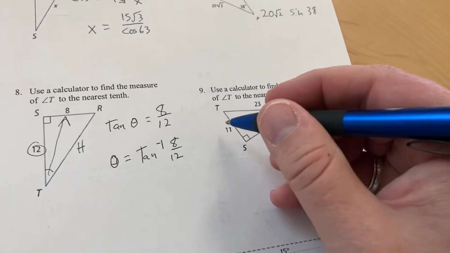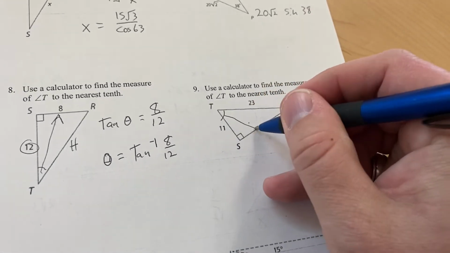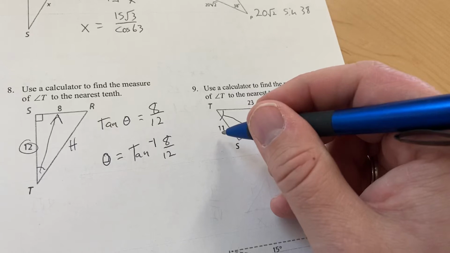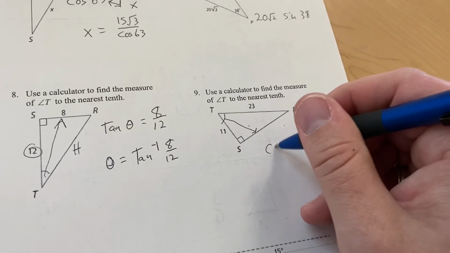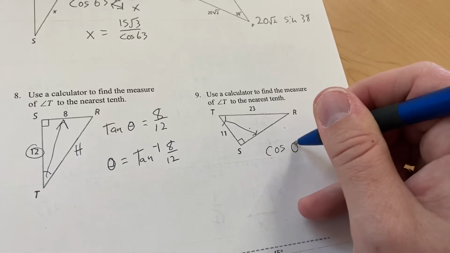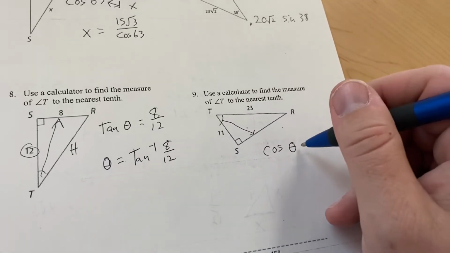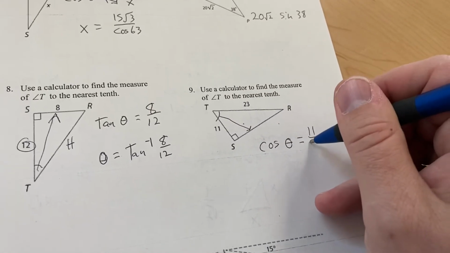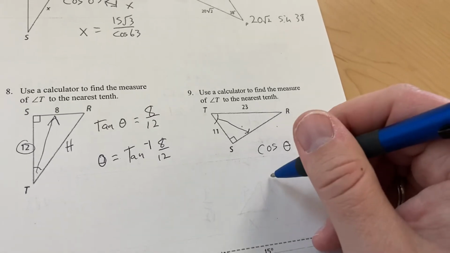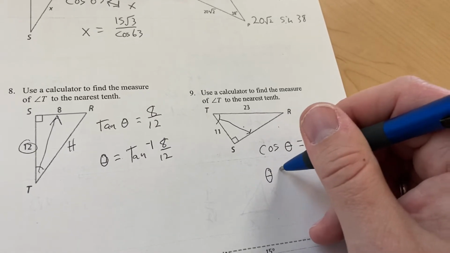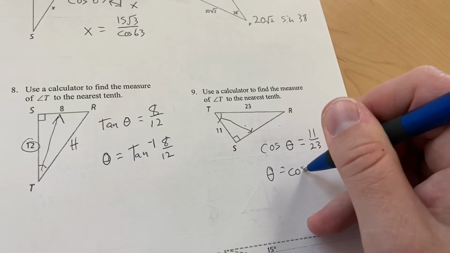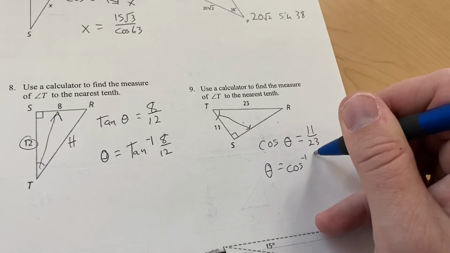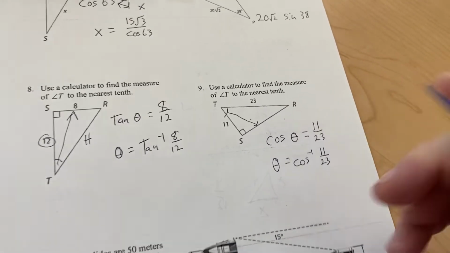On this one, angle T, if we look, we don't have the opposite side. We have the adjacent, we have the hypotenuse. So the cosine of theta, which is there at angle T, is equal to the adjacent side of 11 over the hypotenuse of 23. So the angle is equal to the arc cosine, or cosine to the -1, of 11 over 23.